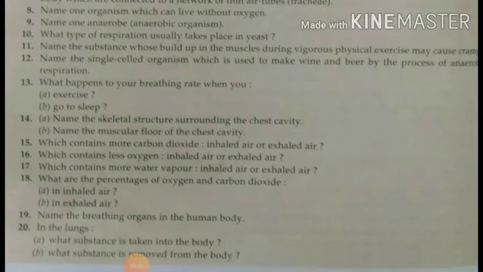Question number 18. What are the percentages of oxygen and carbon dioxide in inhaled air? In inhaled air, oxygen का percentage है 21% and carbon dioxide 0.04%. Then in exhaled air, the percentage of oxygen is 16.4 and the percentage of carbon dioxide is 4.4.